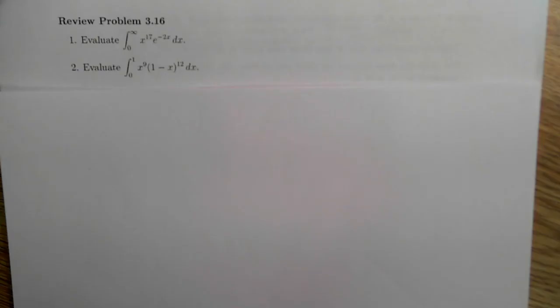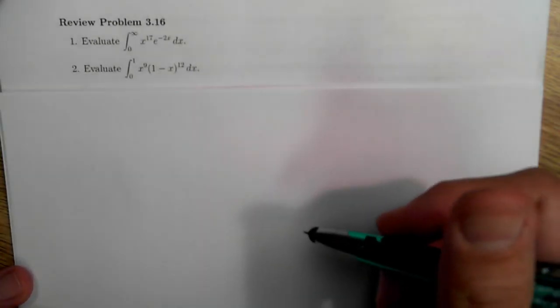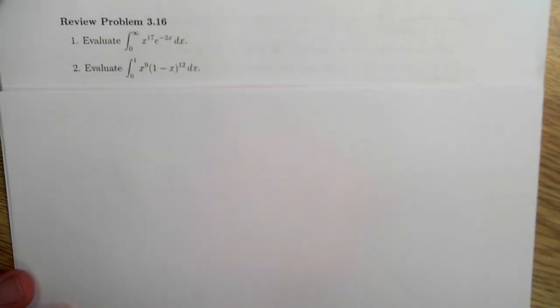For review problem 3.16, we're going to look at a couple of integrals that, had they been assigned in calculus class, you probably would have thrown rocks at your professor, but using the techniques of this class turned out to be fairly straightforward.